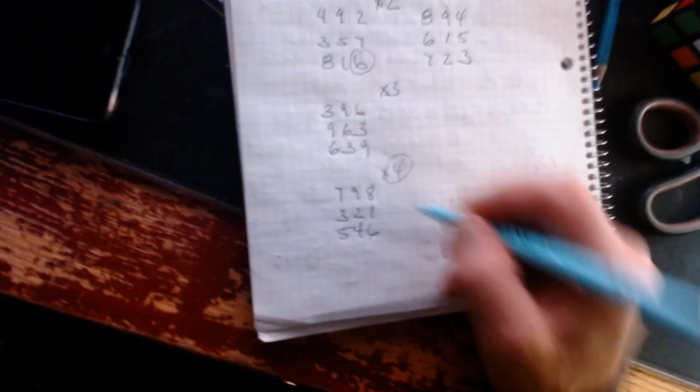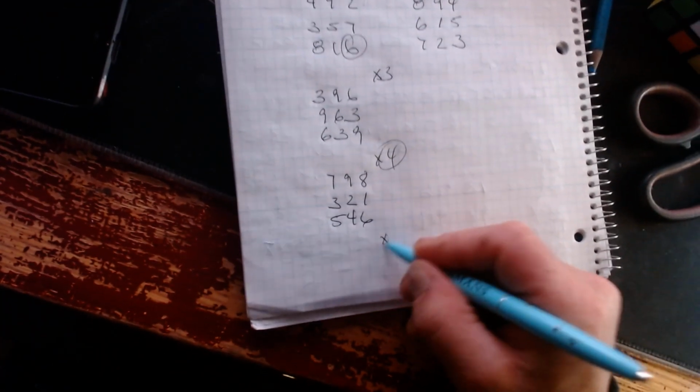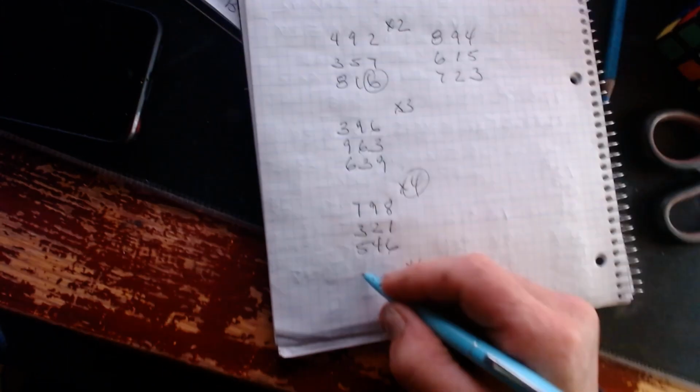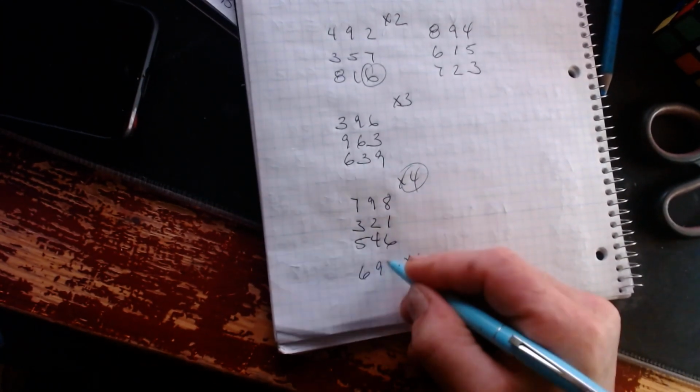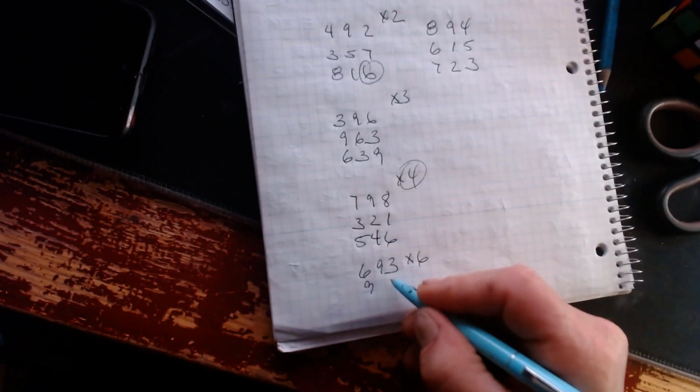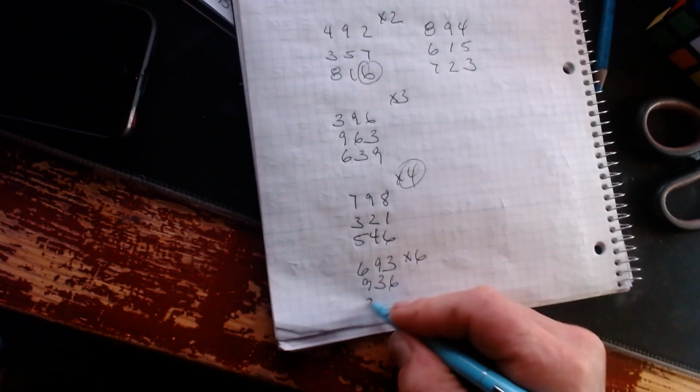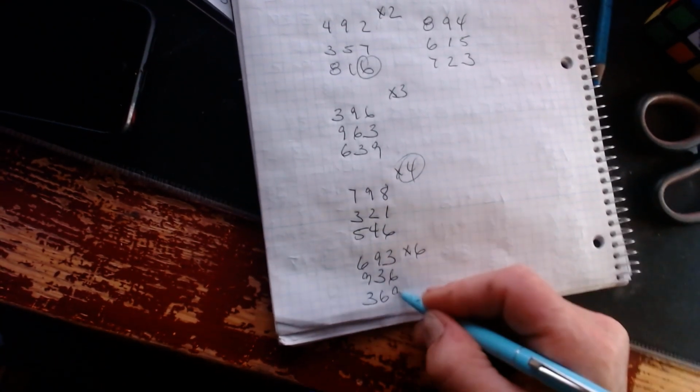The difference with all these, when I'm finished, I'm going to show you times, did we do times 6? So we do it times 6, right? This will become 6, 9, 3. This will become 9, 3, 6. And this will become 3, 6, 9.